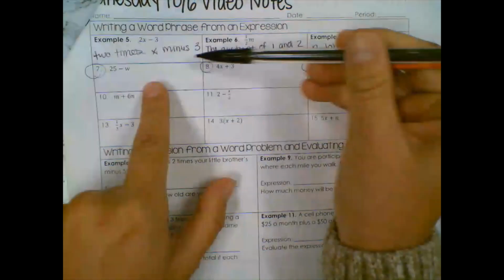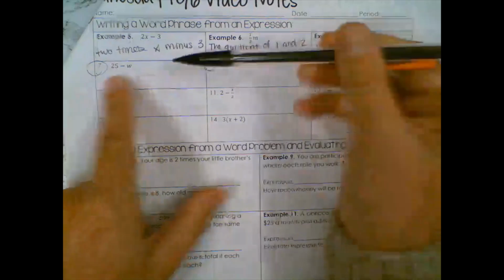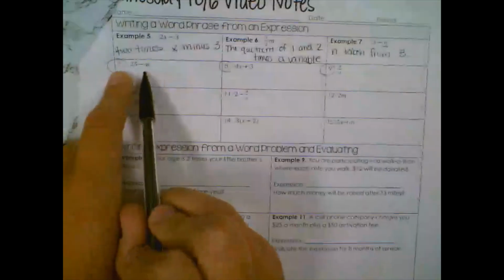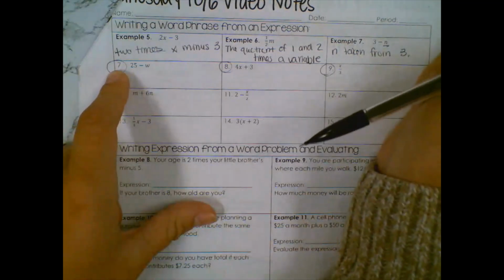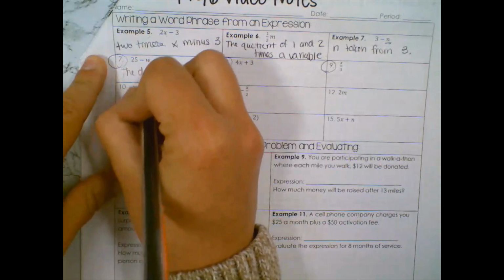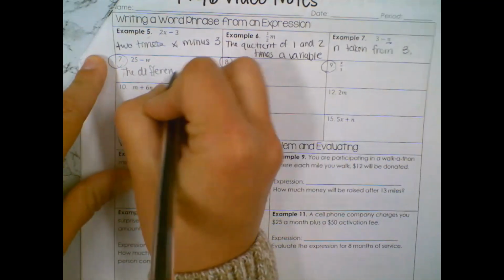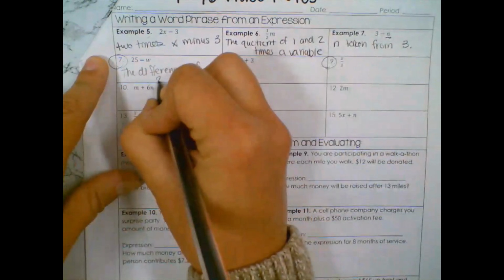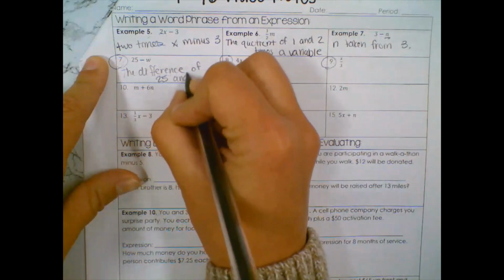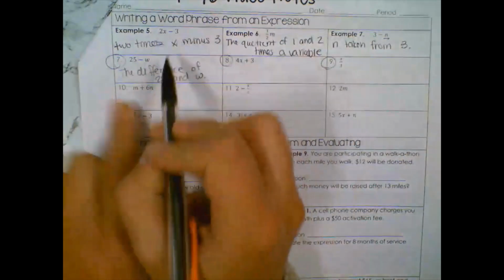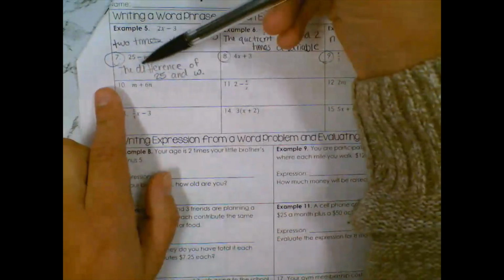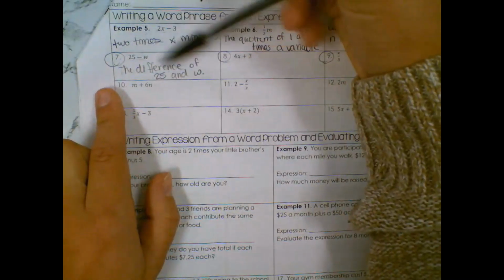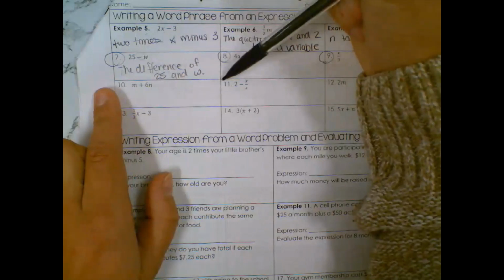Okay, so for these two problems, we all have different answers, just depending on what words you would choose. But for this first one, we have to use some sort of subtraction phrase. So for this one, I am going to say the difference of 25 and W. So it's important that we write in order as it reads. So difference is denoting the subtraction symbol, and then I write in the order: 25 goes first and is where the subtraction would be, W comes next.